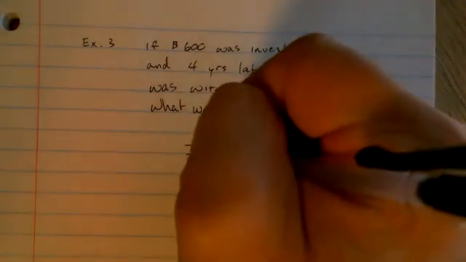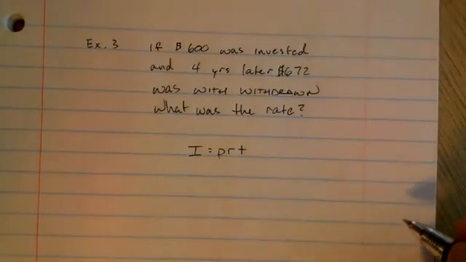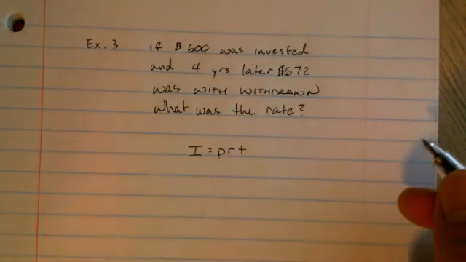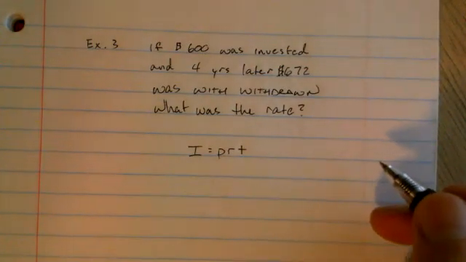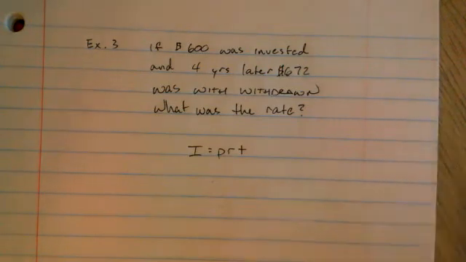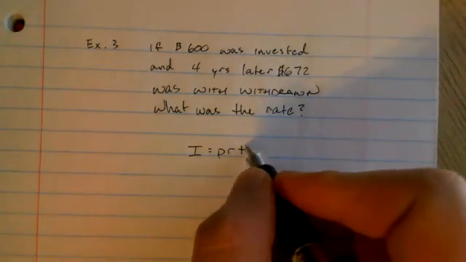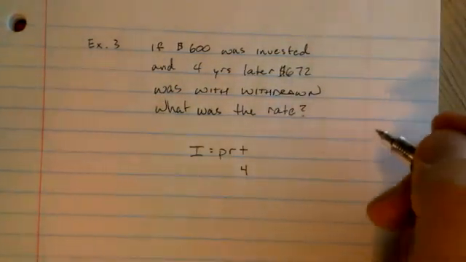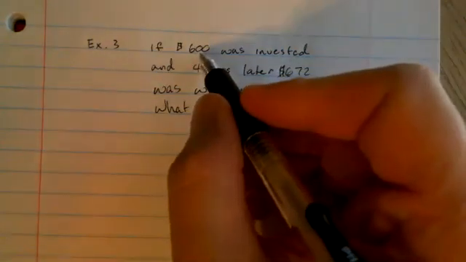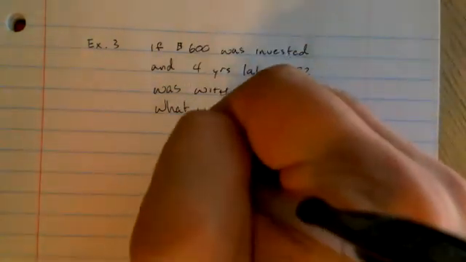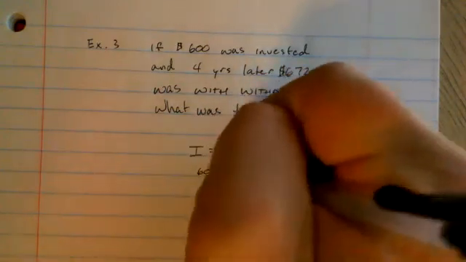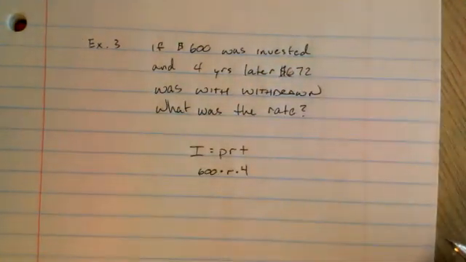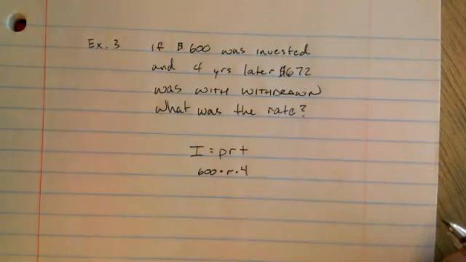You simply go back to the formula. Interest equals PRT. Knowing what each piece was helps us get to what we need to know. An easy one to identify is time. How long was it? It was 4 years. The other one is our principal investment. We put in 600. So we have 600 times the rate, which we don't know, times 4. It's going to get us there.